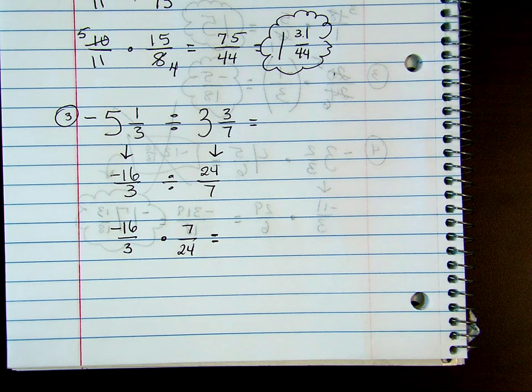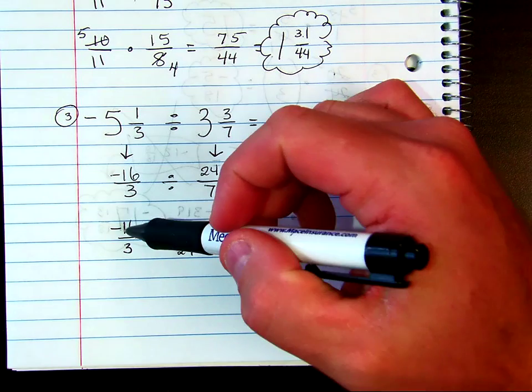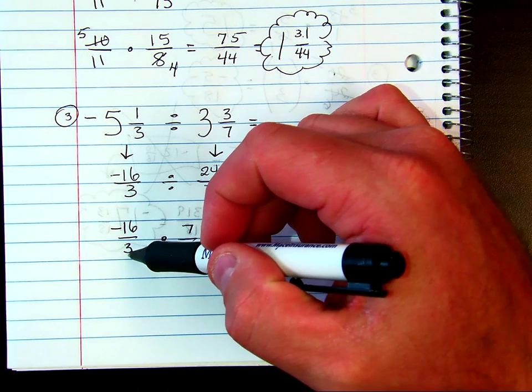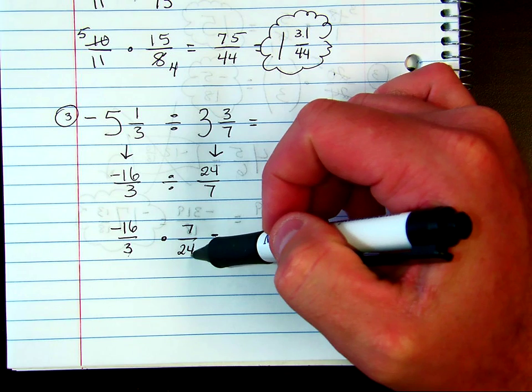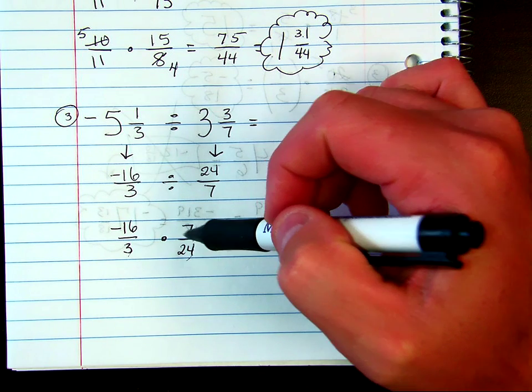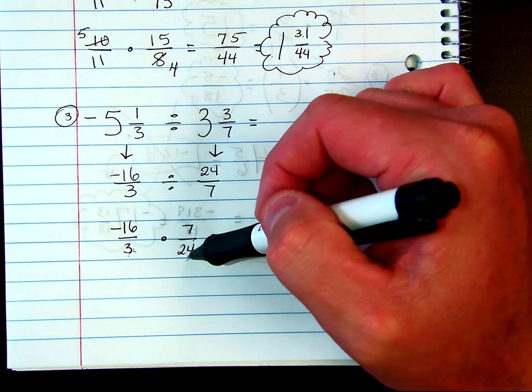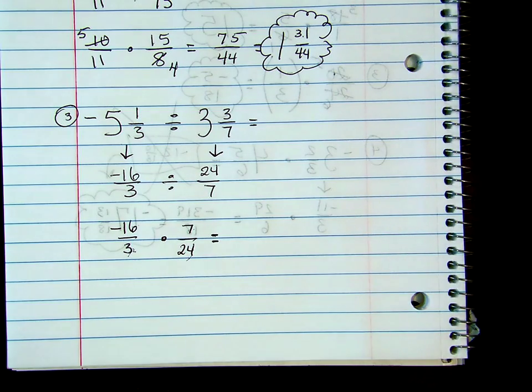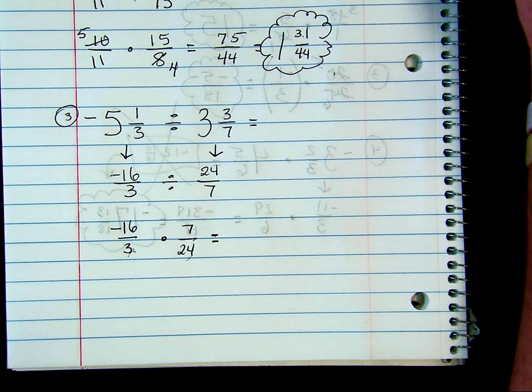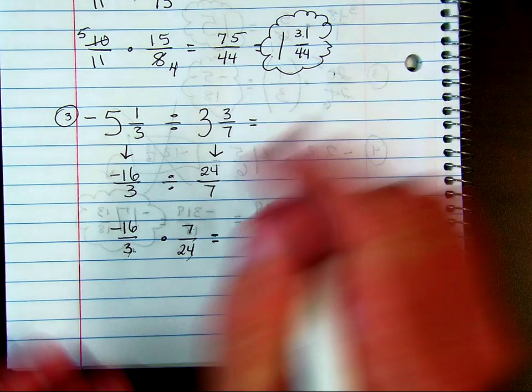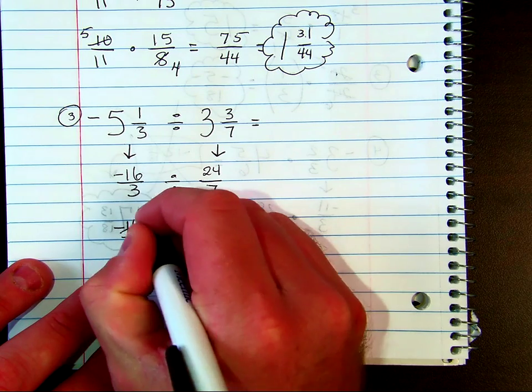Can we simplify the 16 and the 3? No. The 7 and the 24? No. The 7 and the 3? No. 16 and 24? All right, Jenna, what's the greatest common factor of 16 and 24? The answer is not 2. The answer is not 4. The answer is 8. 16 divided by 8. 24 divided by 8.